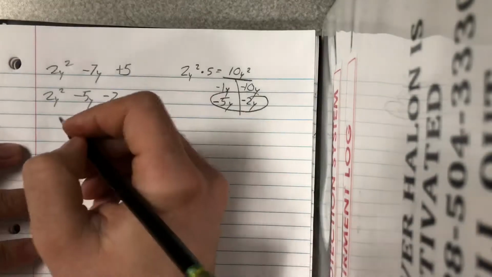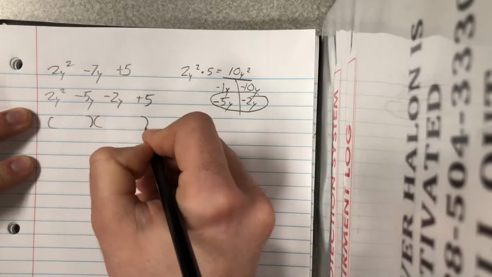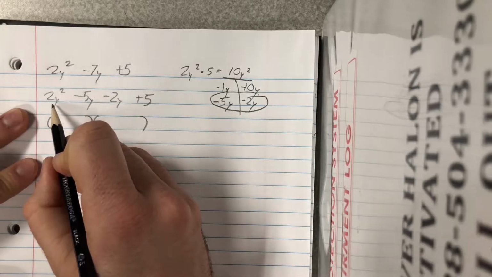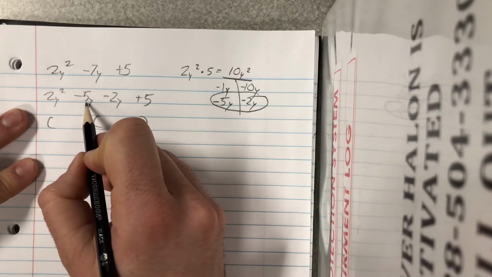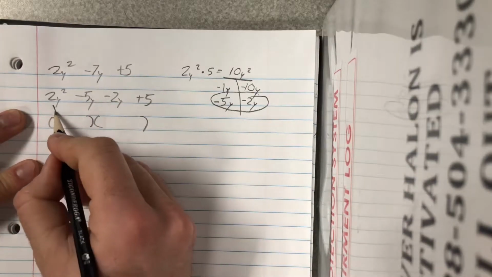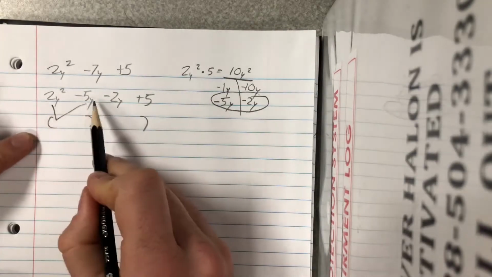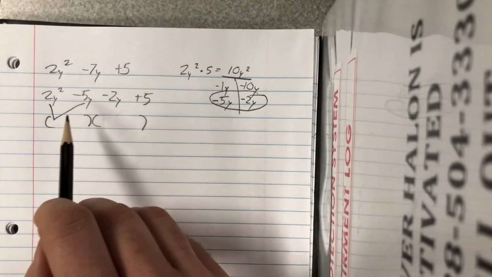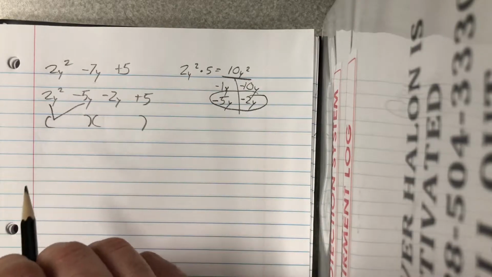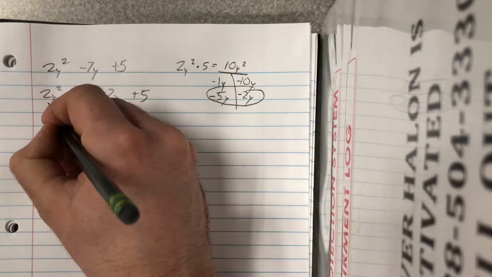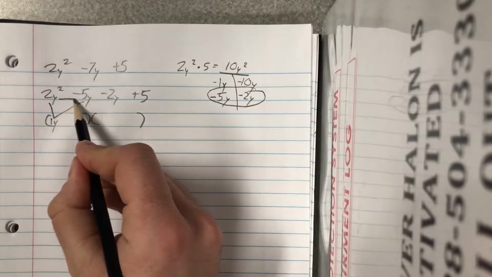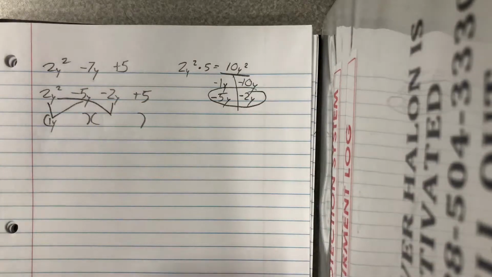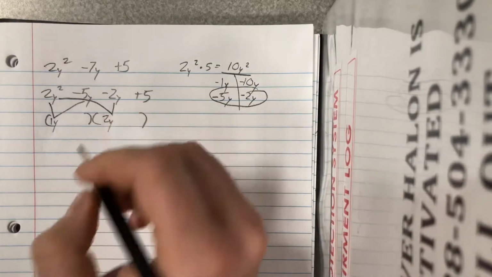So now that you're at this step, you're just going to want to draw some parentheses down here. And you're going to take your first number and find the greatest common factor of it with the second number. I like to draw a little arrow because it takes these two numbers and points to this spot right here, because that's where our first number is going to be. So 2y squared and negative 5y have a greatest common factor of 1y. Now you're going to go 2y squared and negative 2y, and the greatest common factor of those is 2y.